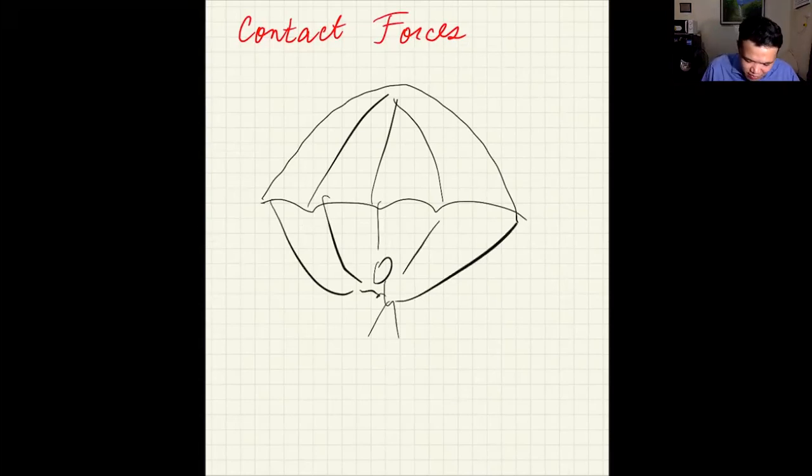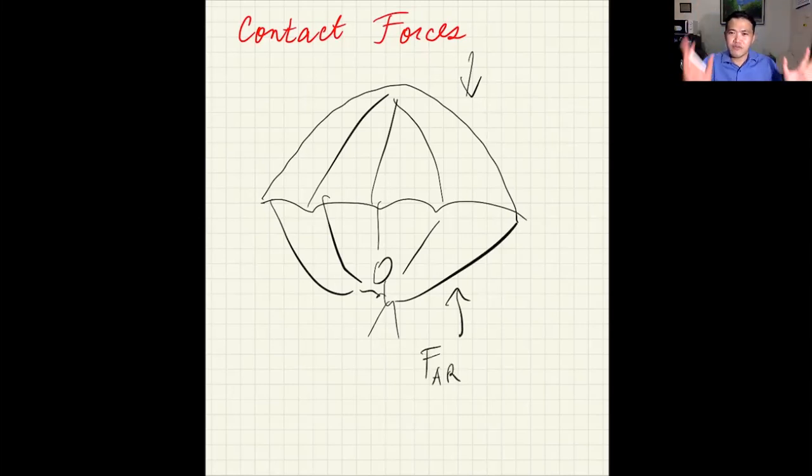And then you have a weight, of course, the total weight. And then there is something that's supporting it, decreasing the speed as it goes down. So yeah, perhaps you can call it force of air resistance. So air resists the motion of your parachute. In this case, it looks like an umbrella, but it's a parachute, guys.